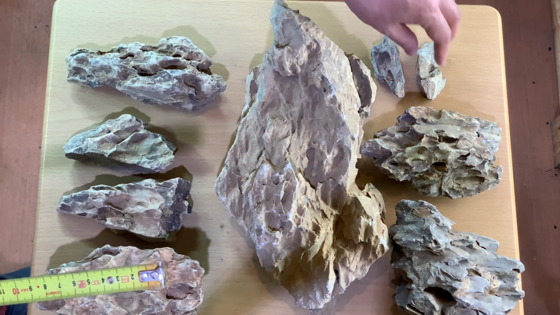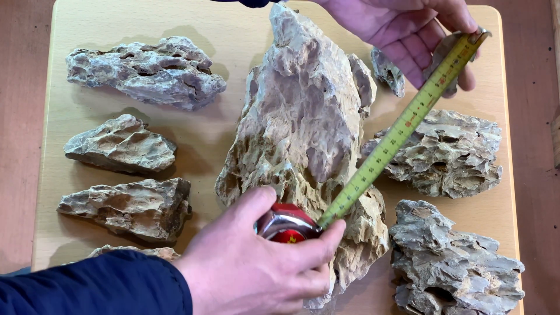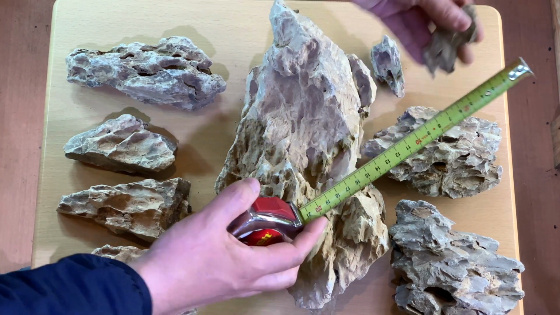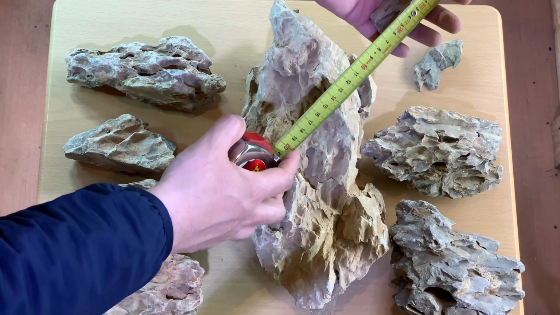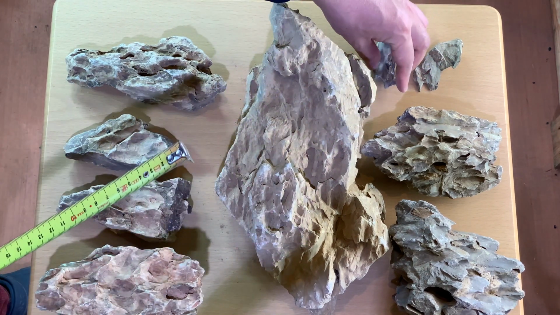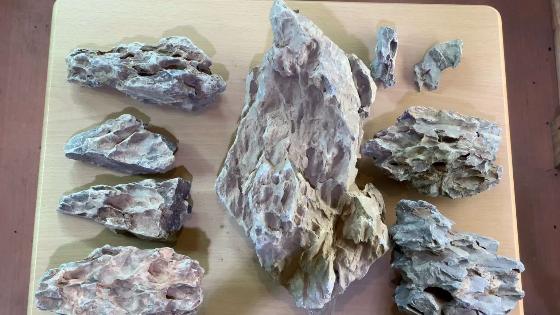These stones are the ones used to fix the dirt. This one is about 6.5 centimeters, and this is approximately 7 centimeters. These are all of the size ratios. I hope you understand that by using stones in these sizes, you can create the finished layout.